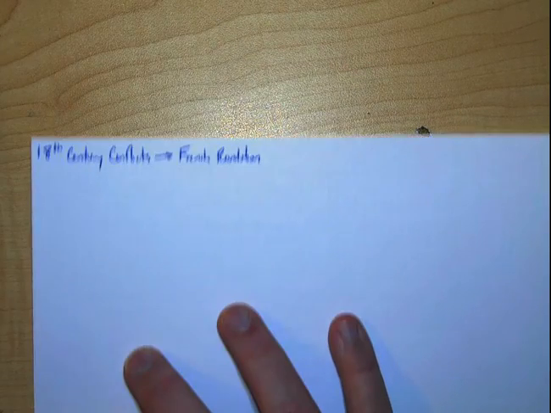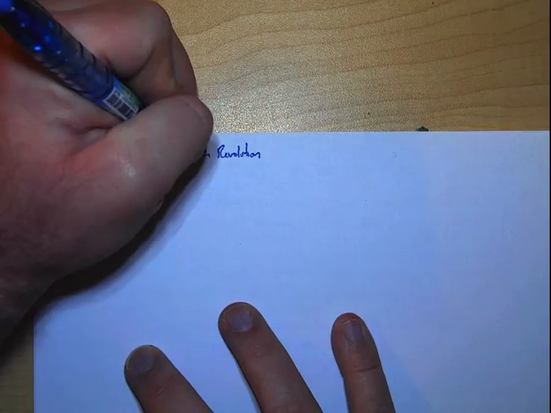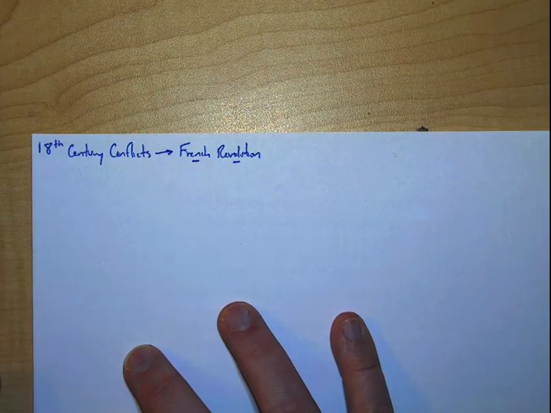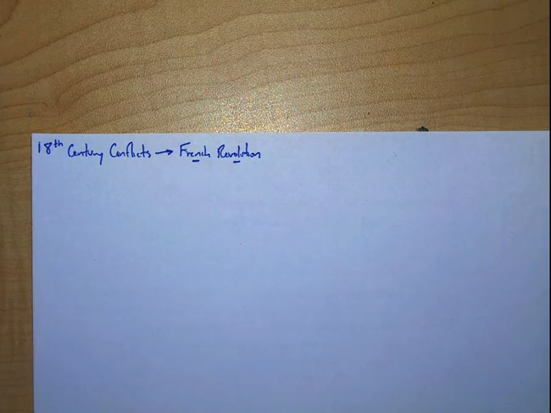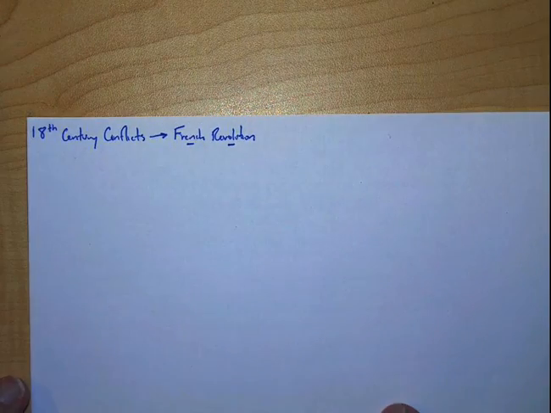So the seeds of the French Revolution are going to start pretty much at the very beginning of the 1700s. Nothing that we talk about here is directly related to the French Revolution, but this has got to set the stage for it.